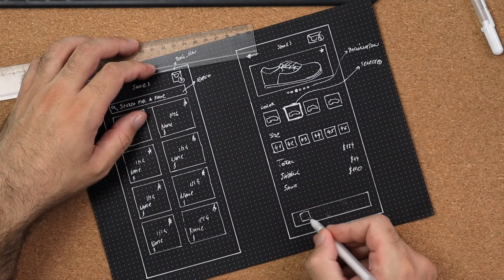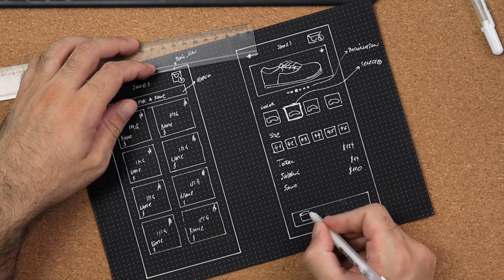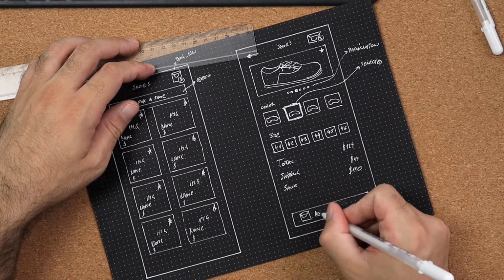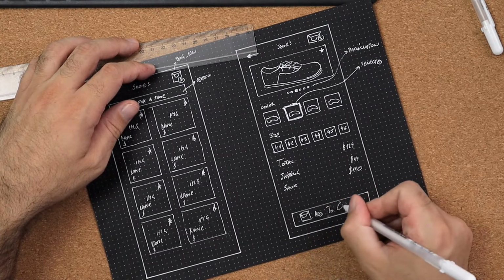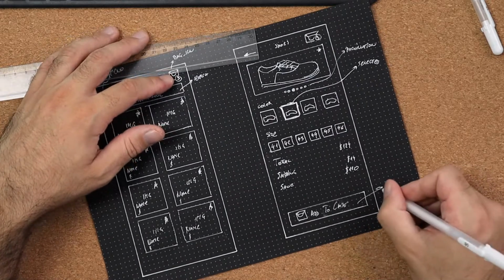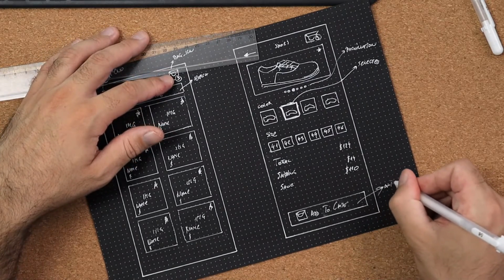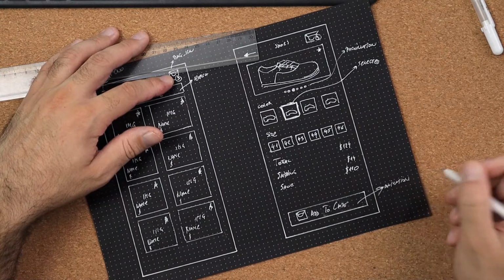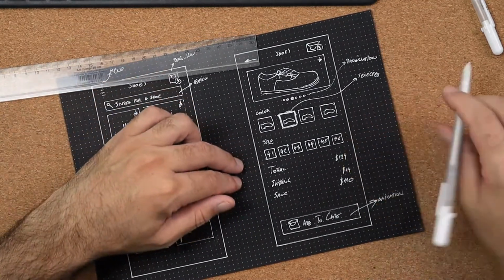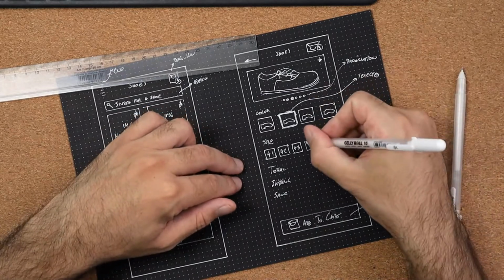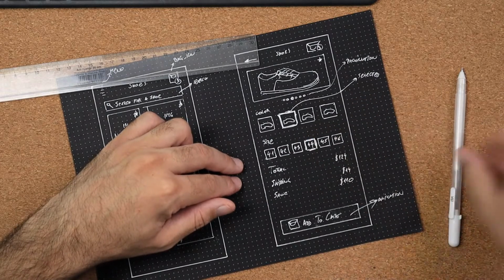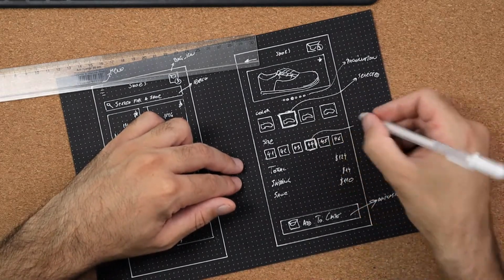So like this, but without a number, like so, and say add to cart, like that. And I want to position an arrow and say animation, because I want to animate this later. Then let's say these are sizes, and let's select our size. For example, it can be 44, something like that. Let's write in sizes on the side.